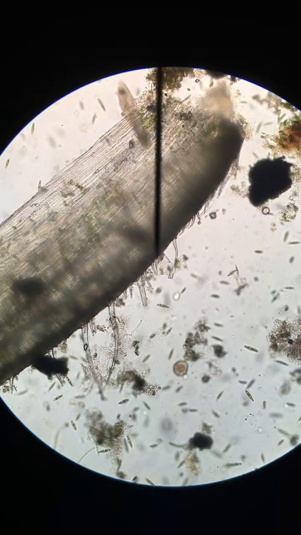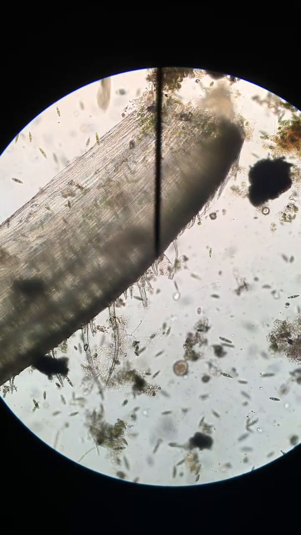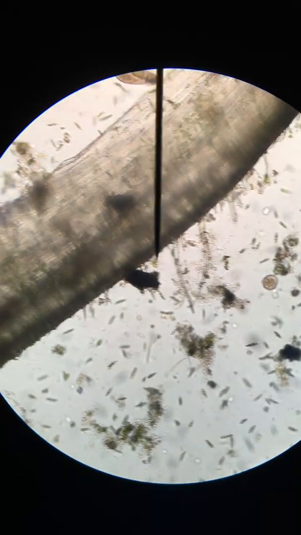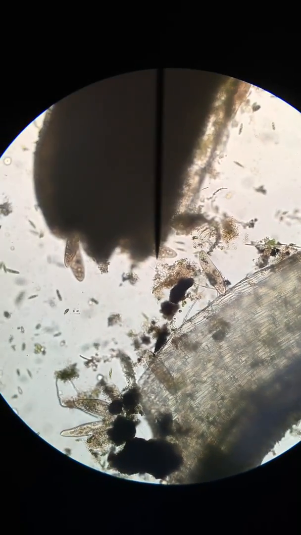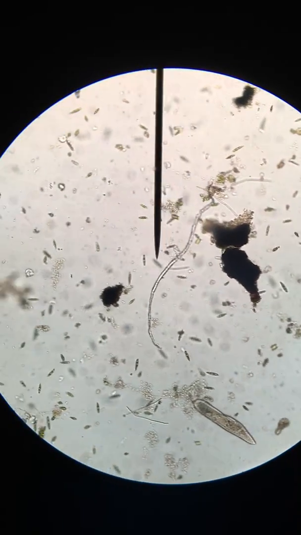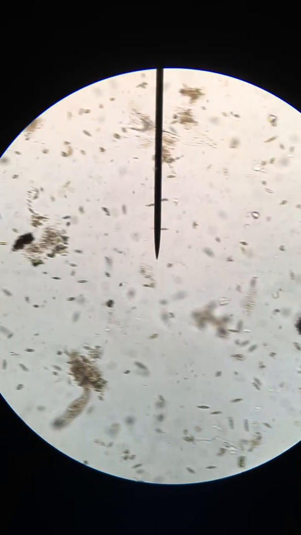I'm doing this with no cover slip, so going at a higher magnification may yield less than satisfactory results, but I might try in a separate clip to do that. Alright, coming to the end pretty much. We're at the 4-minute mark. I'll give you about another 20 seconds here to see what there is.